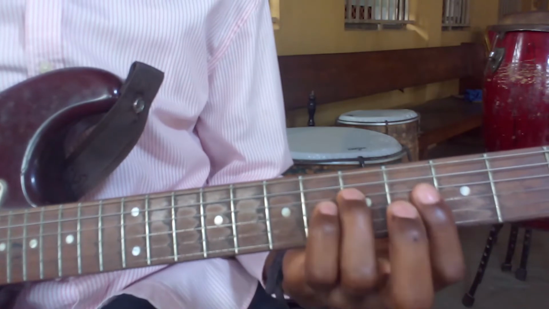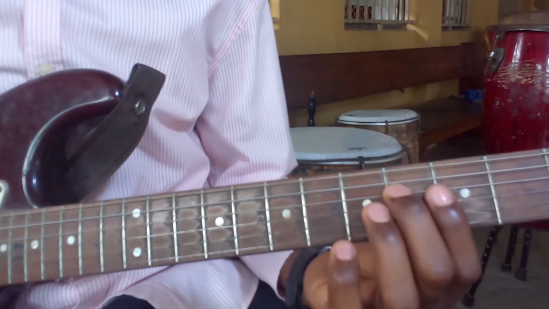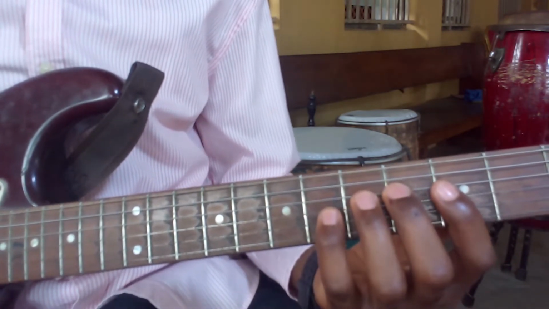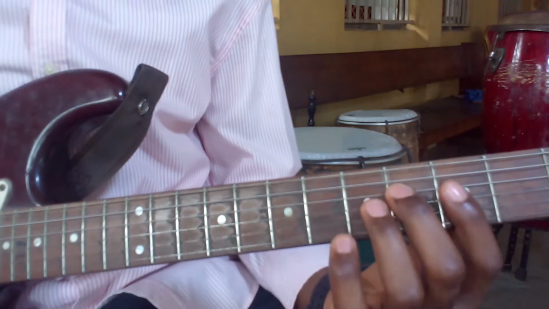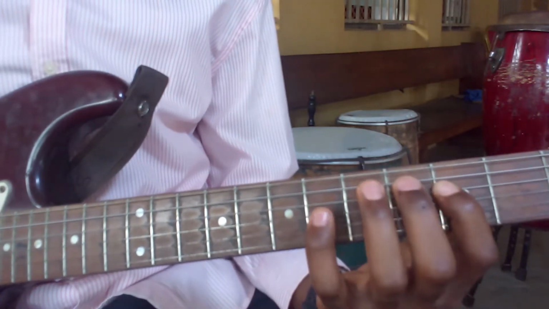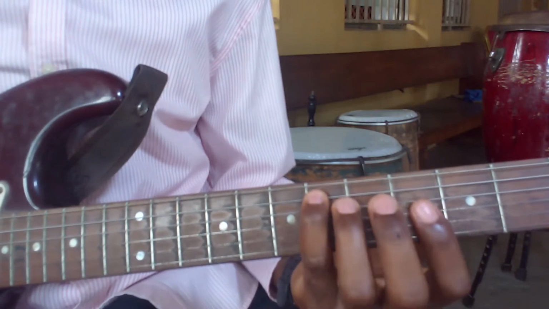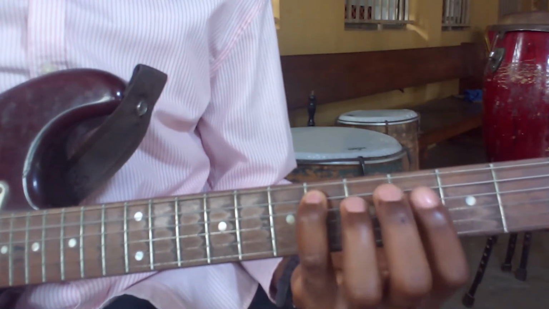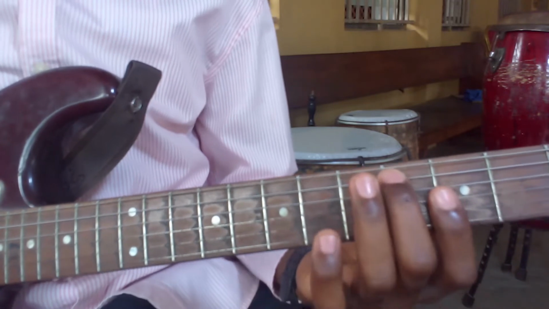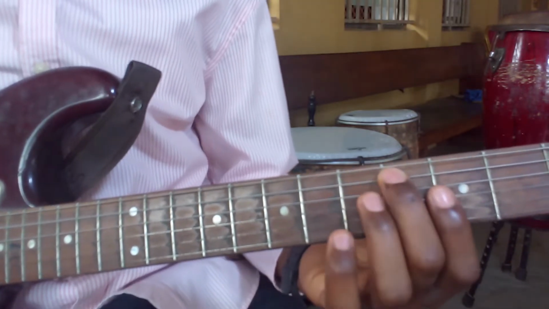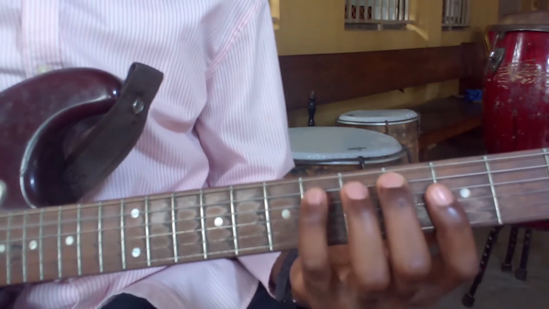Then you skip one, you play Fa. Between Fa and Mi, you don't usually skip anything, so you just play Mi here. The same fret you played your Fa, from the 5th string there, you play your Re. Then you skip one, then you play your Do. So if you play it, you see that you are playing.